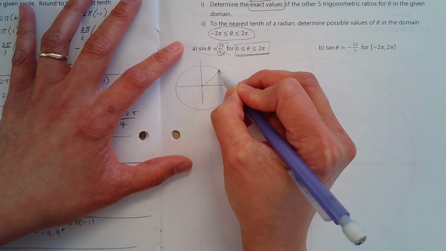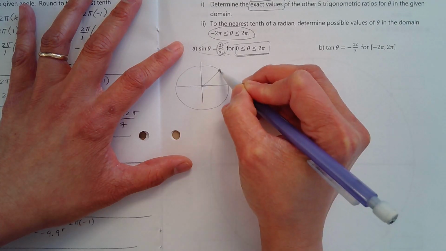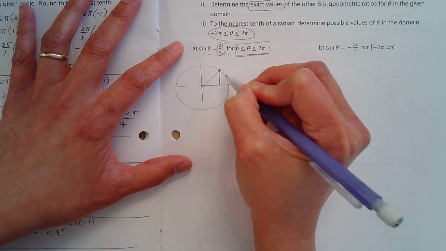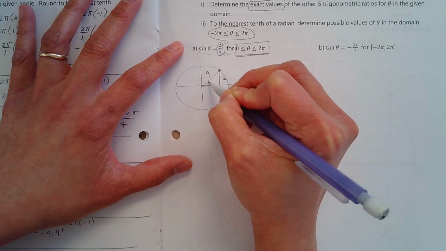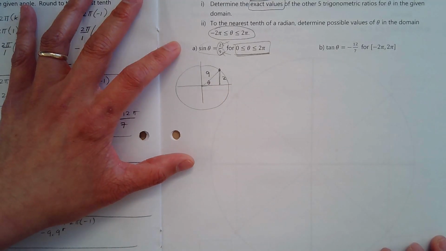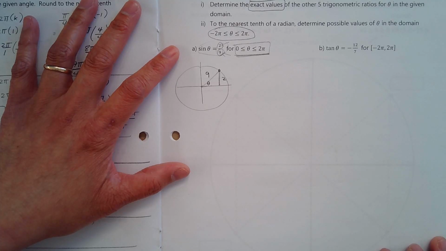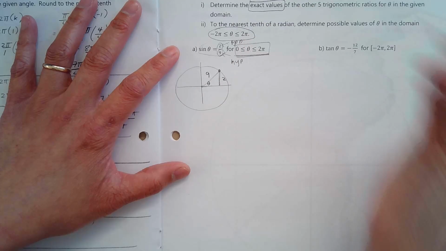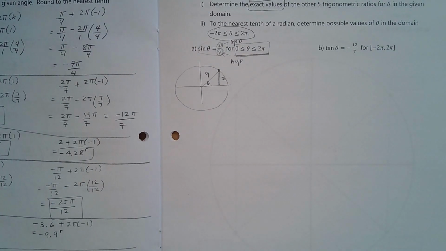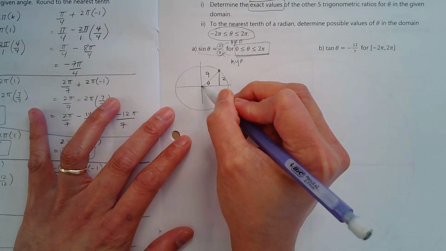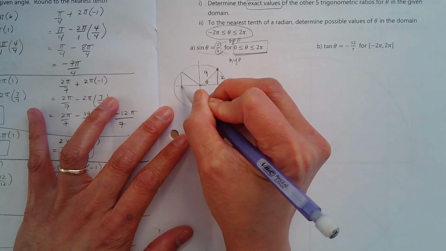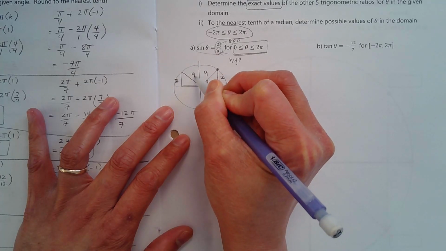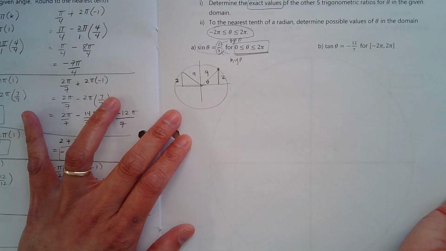So figuring out that one, we can think about this. Opposite is 2, hypotenuse is 9, so 2 and 9. Good? Opposite, hypotenuse. Okay, but this is also true over here for quadrant 2, because the opposite would still be positive 2, radius is still 9.